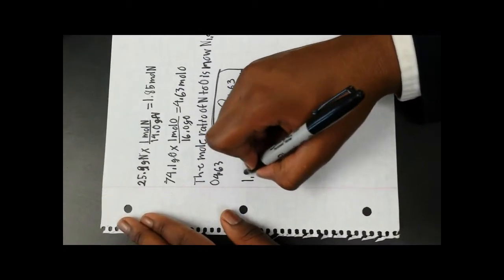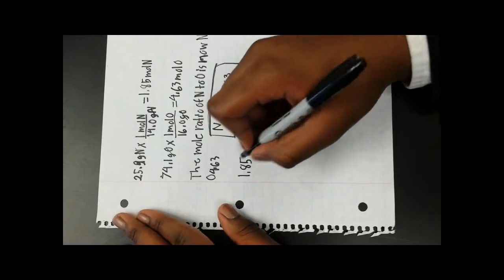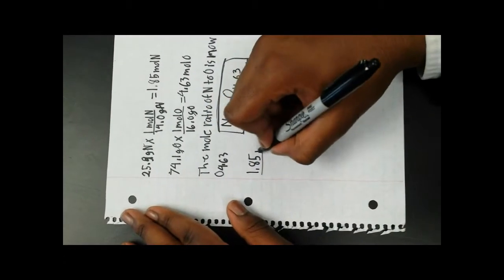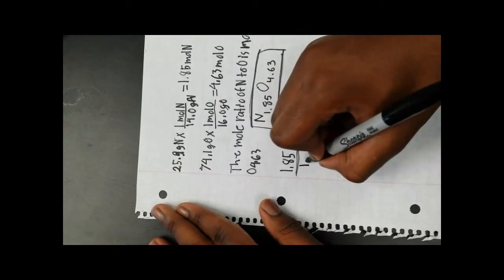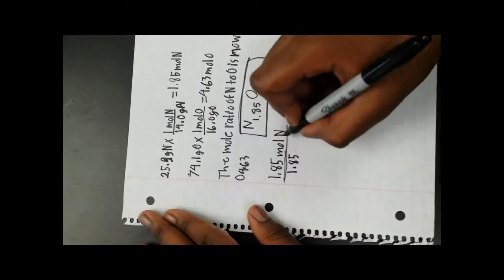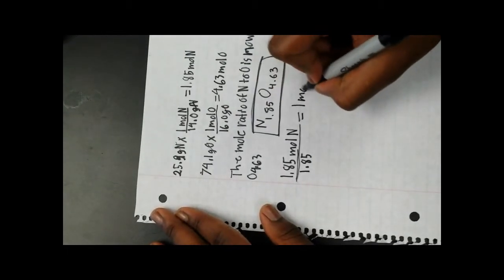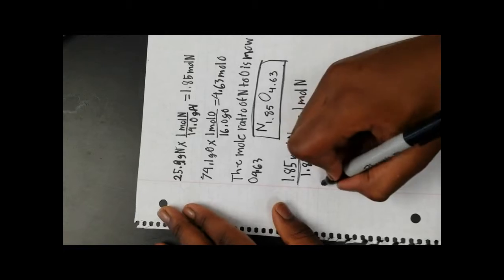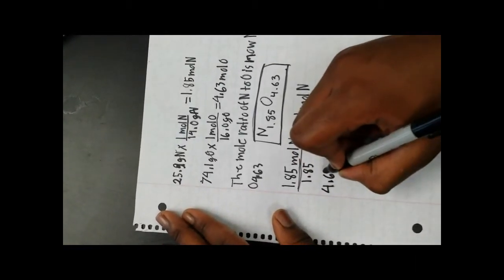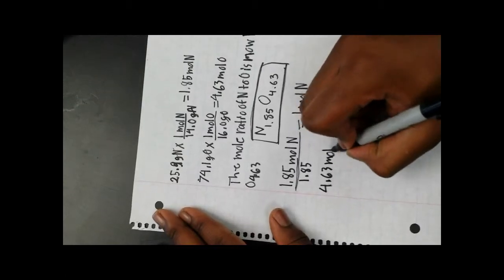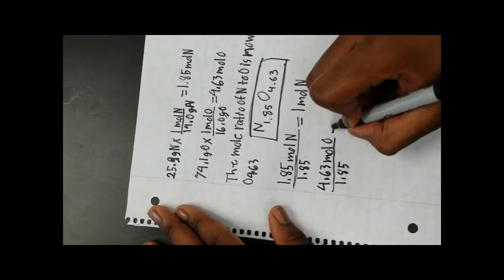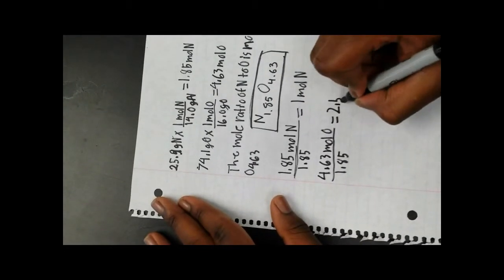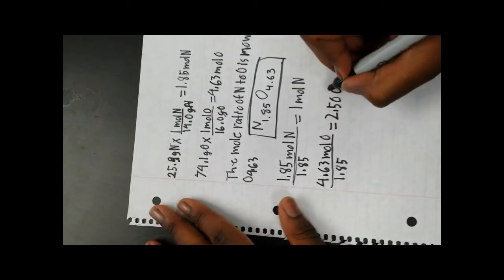So, like I just said, the smallest number of moles is the amount of moles for nitrogen. So, like I said, you divide that by the smallest number of moles in order to get 1 mole of nitrogen. And you do the same and divide the amount of moles for oxygen by the smallest number of moles in order to get the number of moles for oxygen.